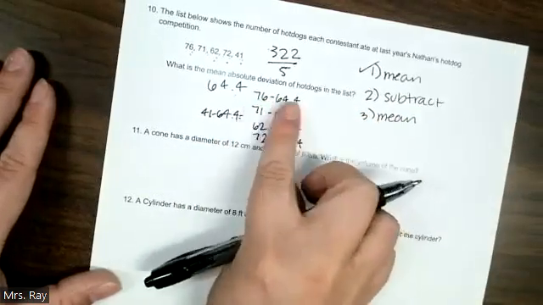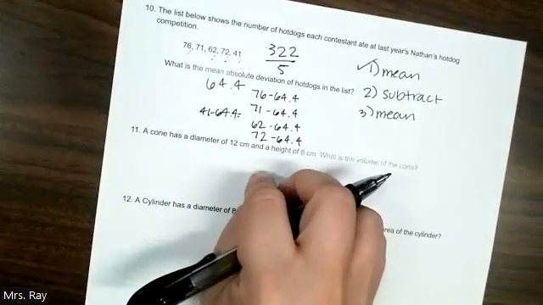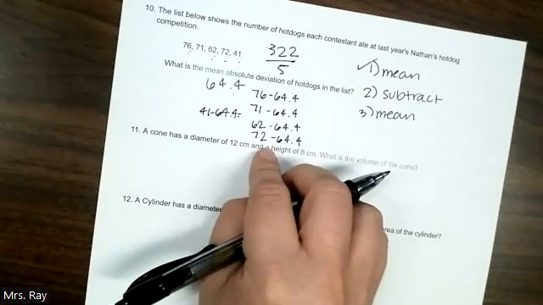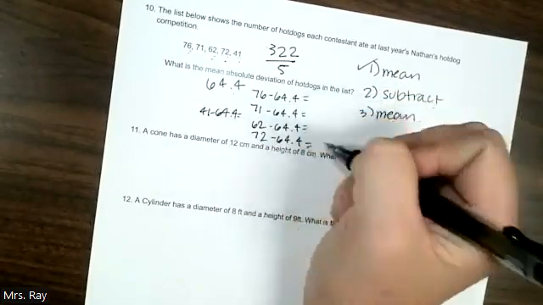Now, if you flip-flop these and did 64.4 minus 76, it's fine. You'll get the same answer in the end because we are taking the absolute value of these numbers, which means we don't need to worry about the negative. We're only using the positive answers.